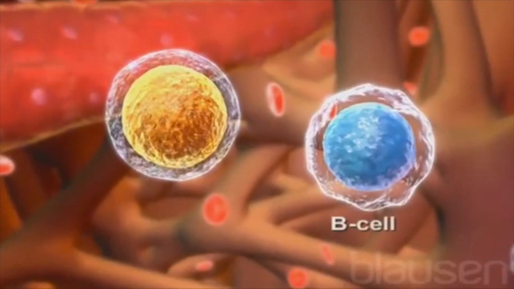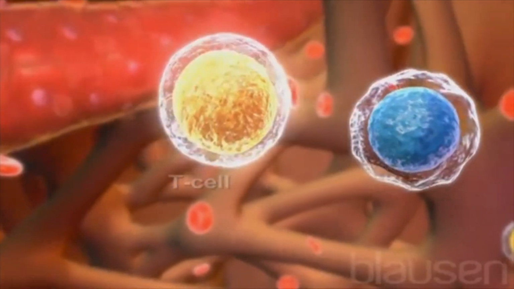There are 2 major classes of lymphocytes involved with specific defenses: B cells and T cells.